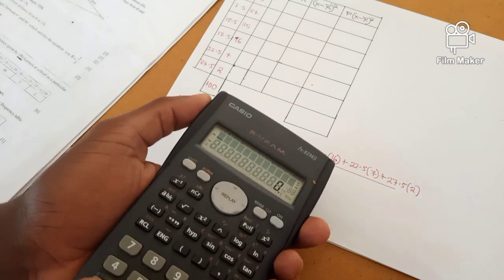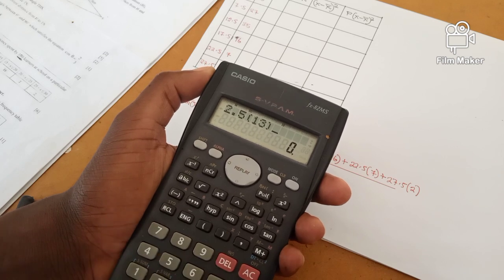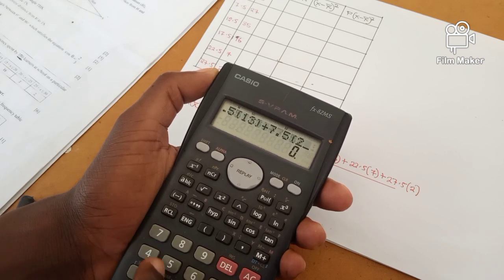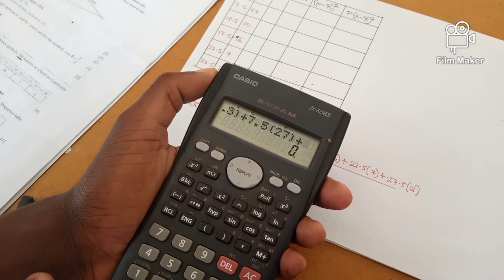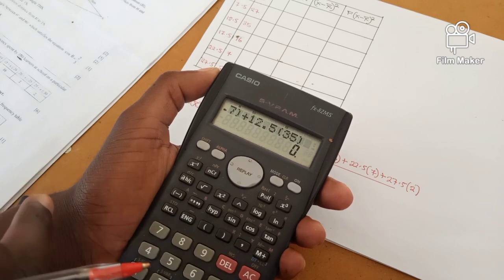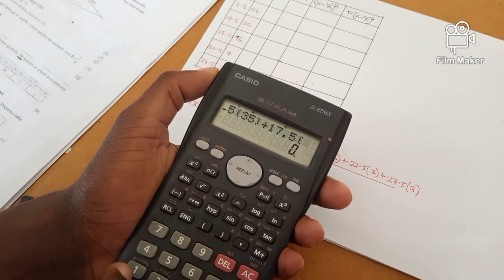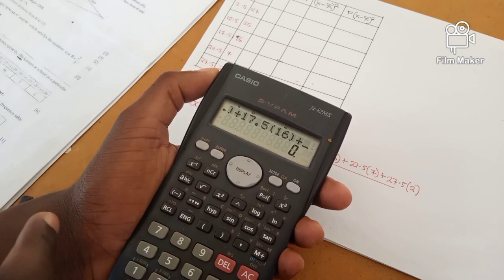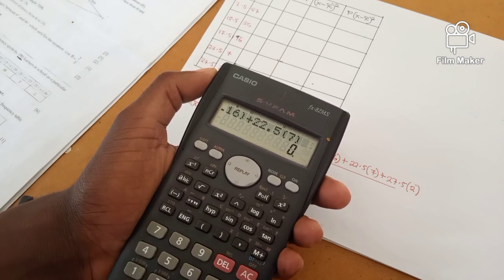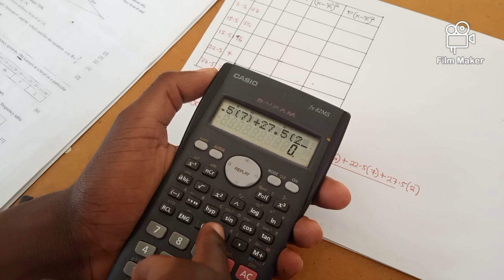So we're going to say 2.5 times 13, we close the bracket, plus 7.5 times 27, we close the bracket, plus 12.5 times 35, we close the bracket, plus 17.5 times 16, we close the bracket, plus 22.5 times 7, we close the bracket, plus 27.5 times 2, close the bracket.